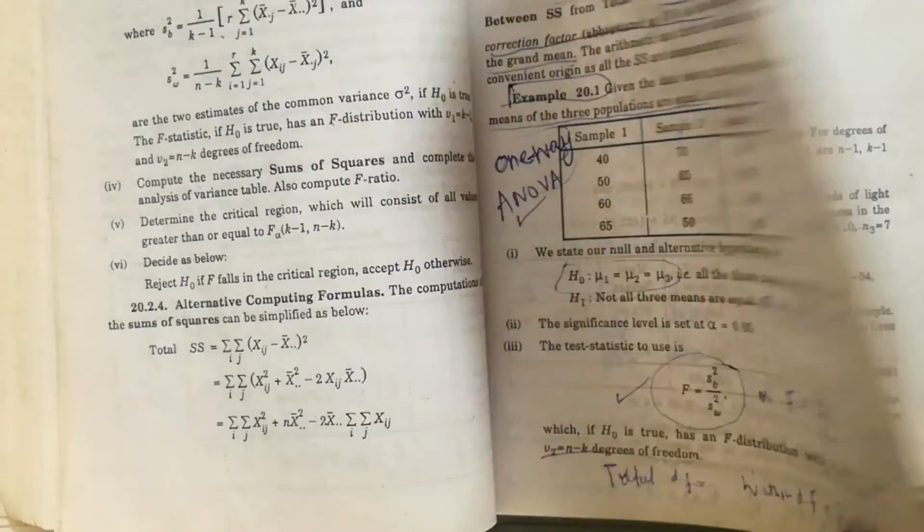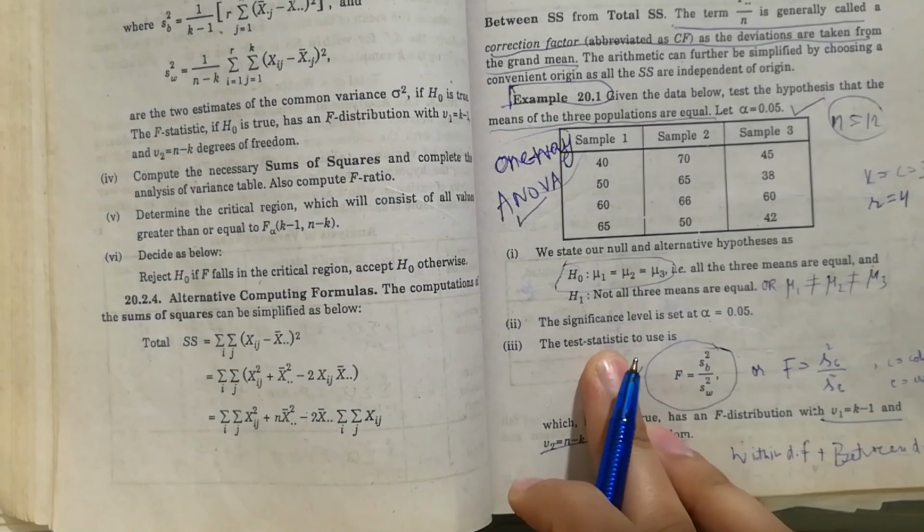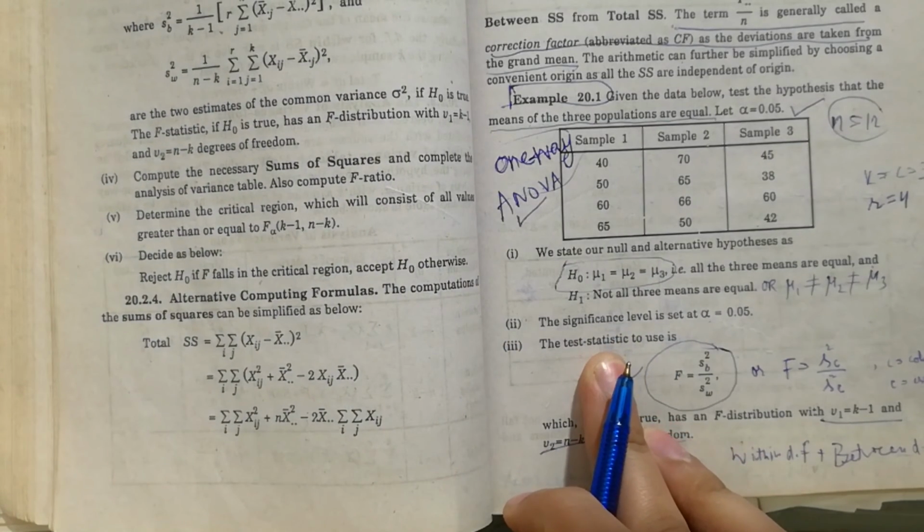By just following this method, I am 100% sure you can solve any problem of one-way ANOVA.